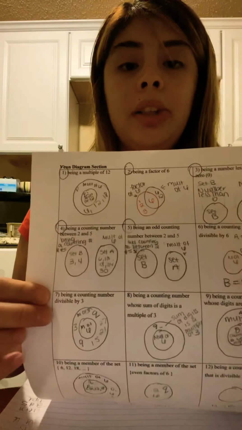So again, another disjoint, because I didn't see any numbers in common. Being a counting number between 2 and 5, of course, is 3 and 4. Multiples of 6, again, 6, 12, 18, 24. Again, no common number. So that's why I did a disjoint set for number 4.